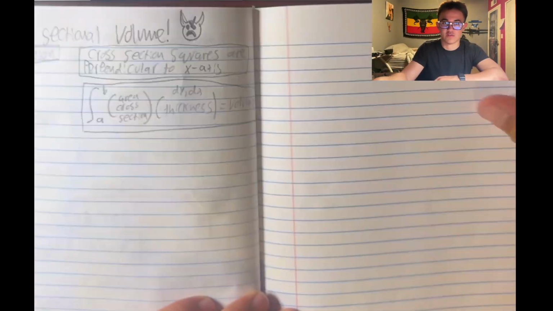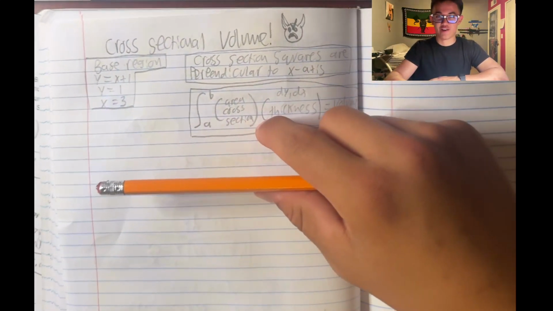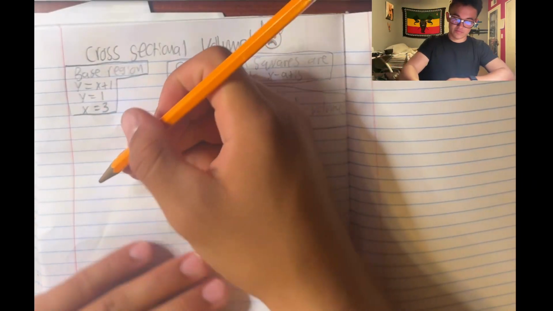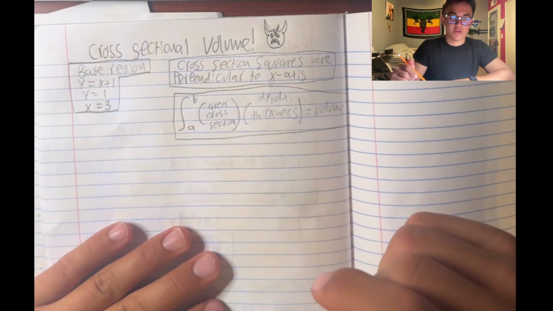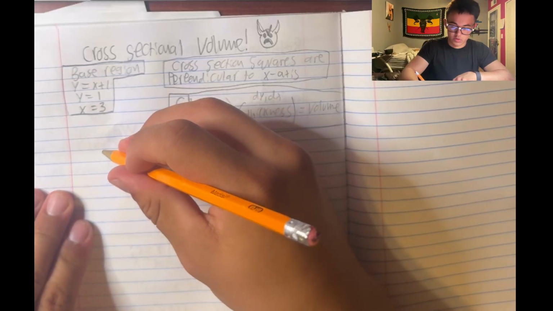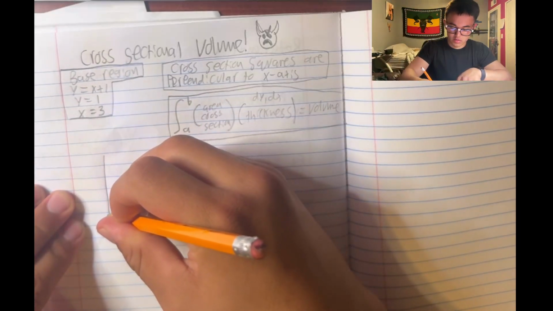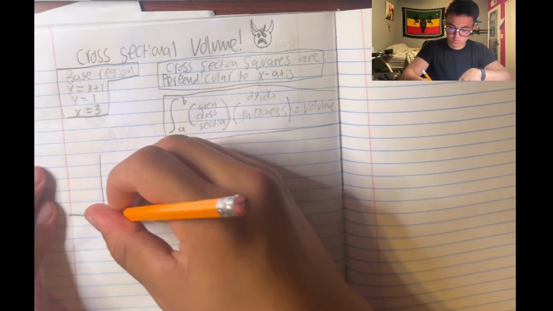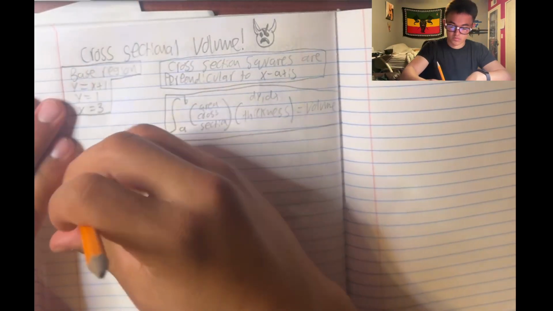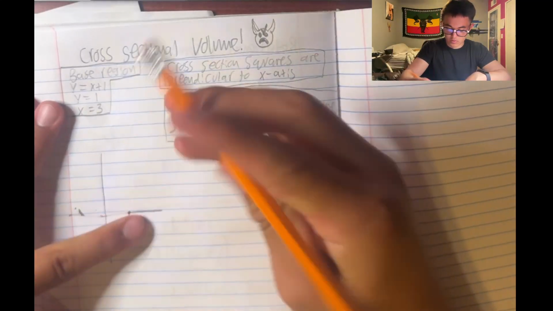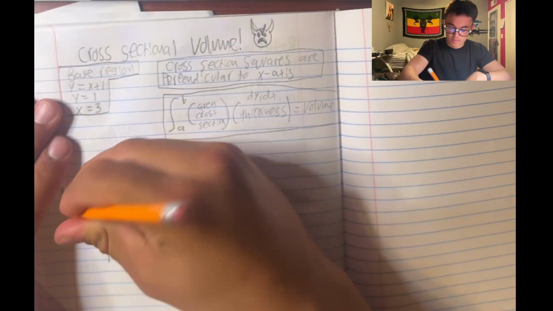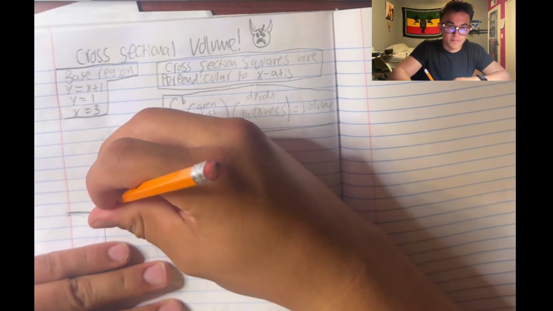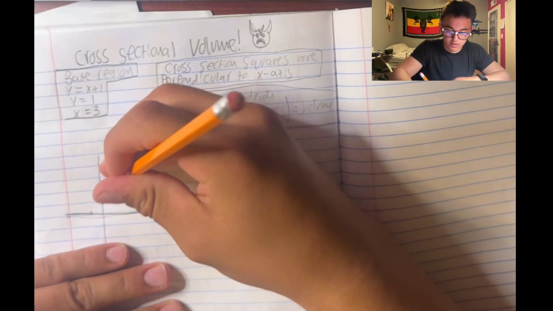We got cross-sectional volume. Now I do not like this one at all, but we're gonna do it. So let's just get into it. So we got our base region here. We got y equals x plus 1. I'm gonna draw this one nice and big. Okay, apparently I can't draw a straight line, so let's go here, here, here.